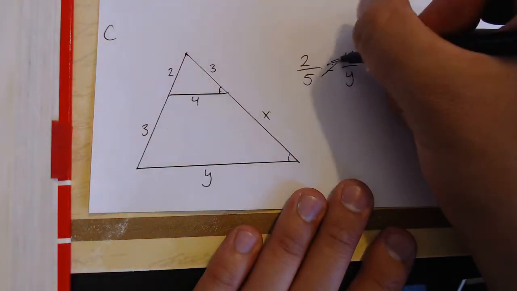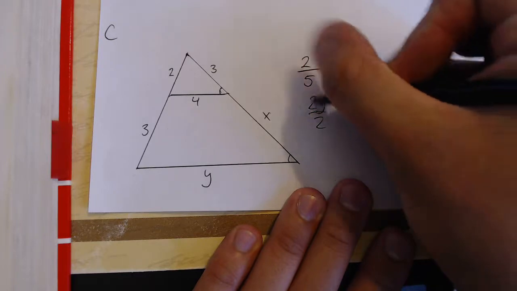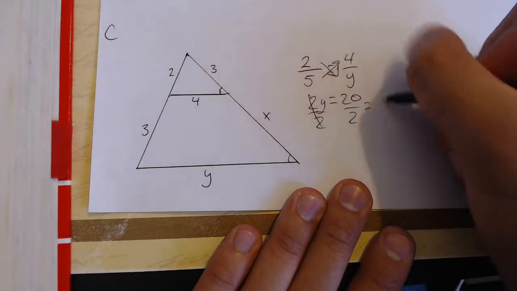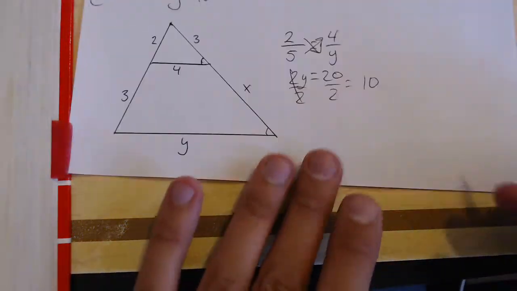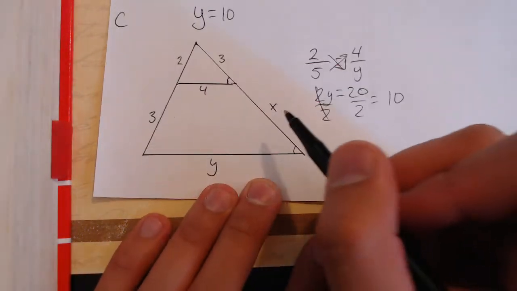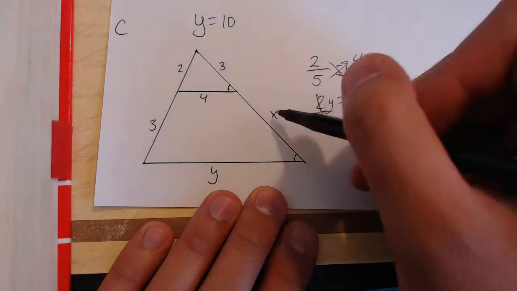And then we cross multiply to solve. We get 2y equals 20, divided by 2, and y is equal to 10. So we've got one answer already. y equals 10. Now, solving x is going to be difficult again because this larger triangle, this whole side is not only x, it is x plus 3.